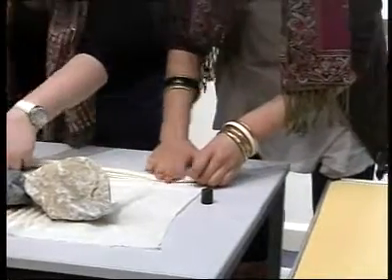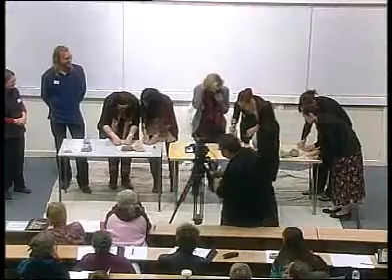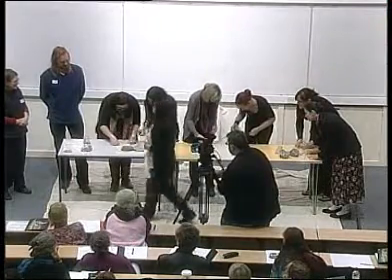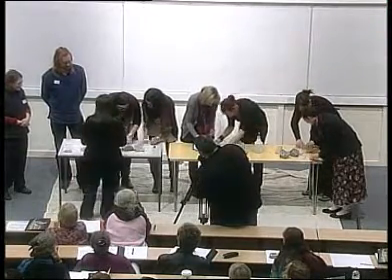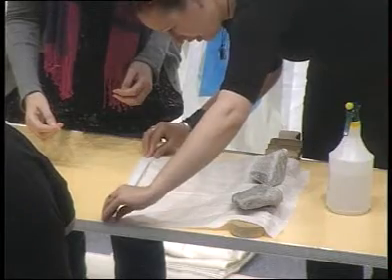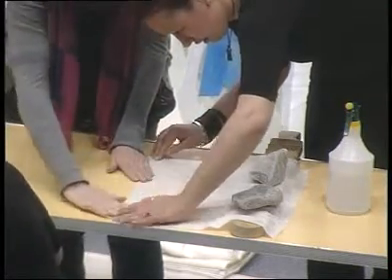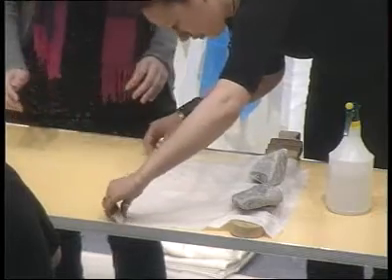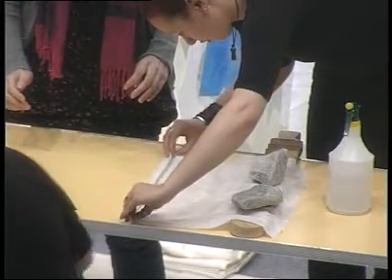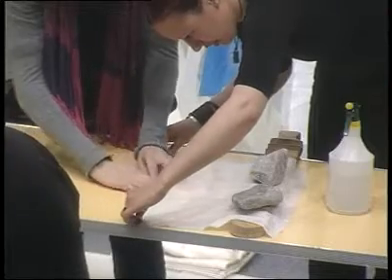Jane, speed them up. Yeah, come on. And the hand pleating. Have you done your hand pleating? You need to take this off as well and put it on a stone. Any more questions at this stage?